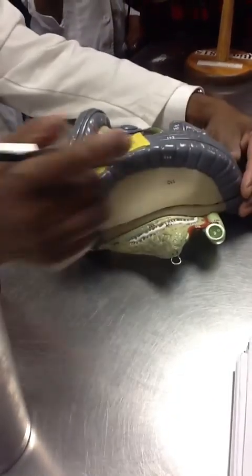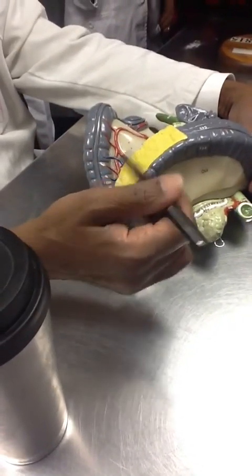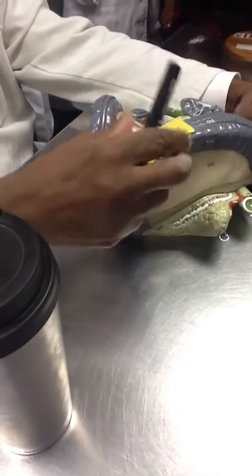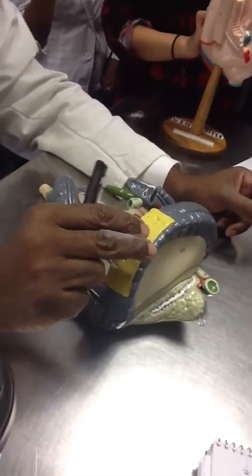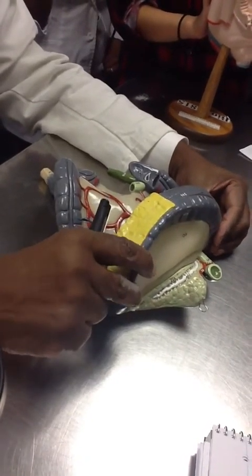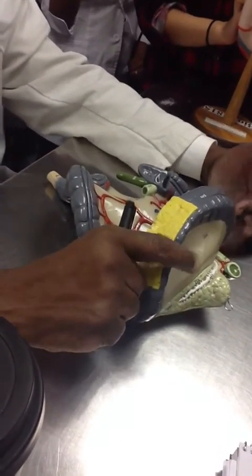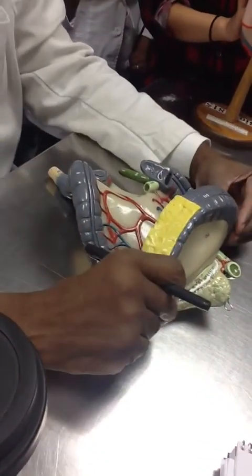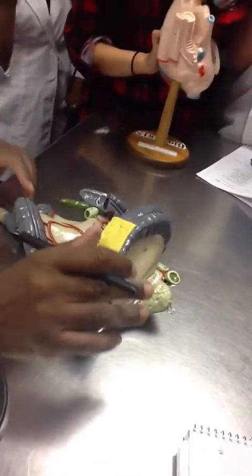Okay? Now, this yellow that you see is part of the greater omentum. What is, Christina, what's greater omentum? It's like that kind of fatty substance that covers the whole abdominal cavity. And where does it extend from? The greater curvature of the stomach. Very good. Okay, it extends from the greater curvature of the stomach. It's called the greater omentum, which is the fat apron. And it hangs down the entire abdomen. Okay? All right. Any questions about this? All right, good.